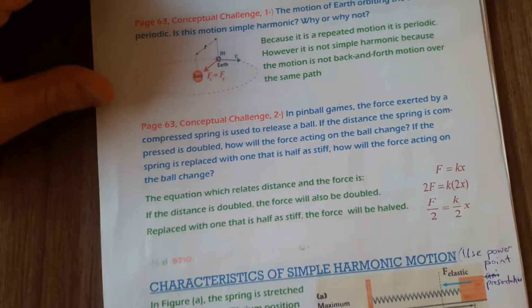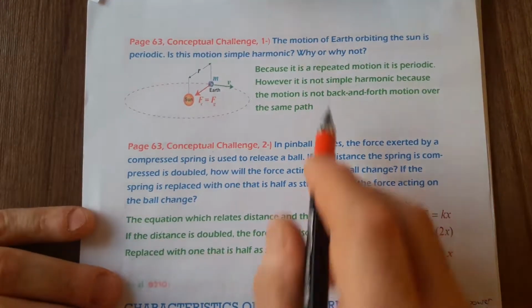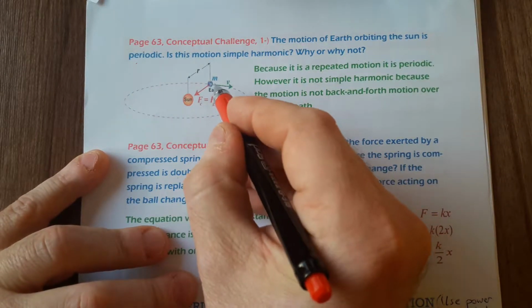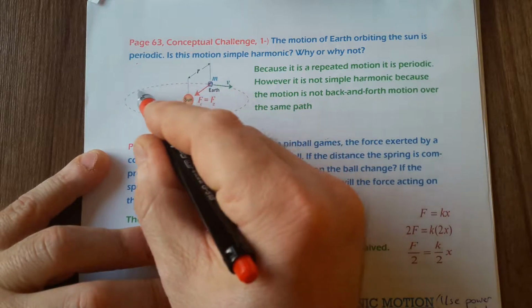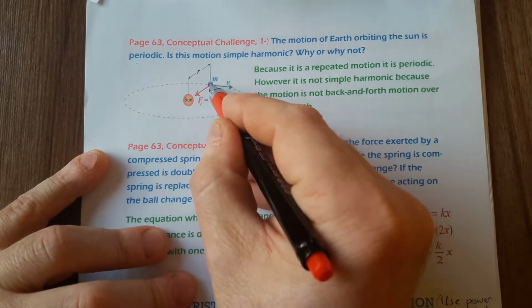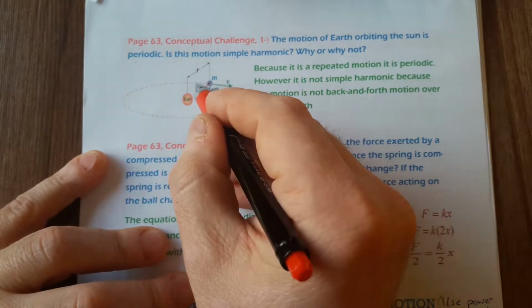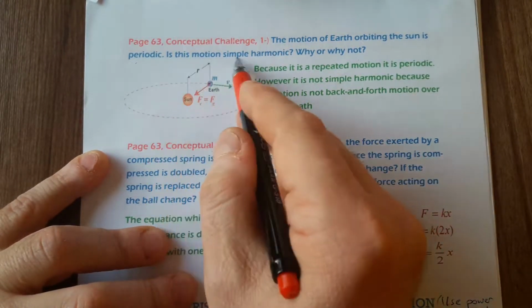Now let's answer some conceptual questions. For example, it says that the motion of the Earth orbiting the Sun is periodic. How do you understand it? Because it's a periodic motion: Earth starts from here, goes around the Sun, and comes back here once again every year. So it's a periodic motion. Is this motion simple harmonic?